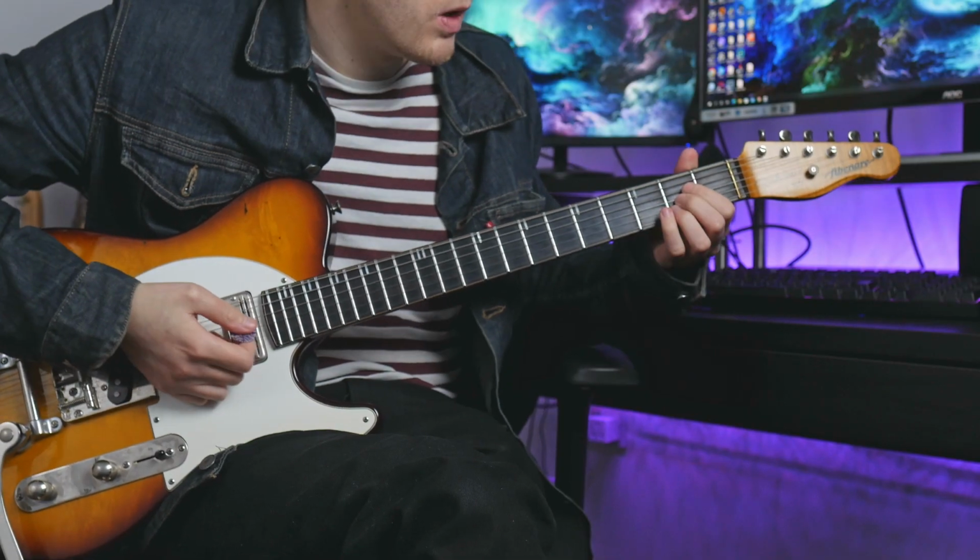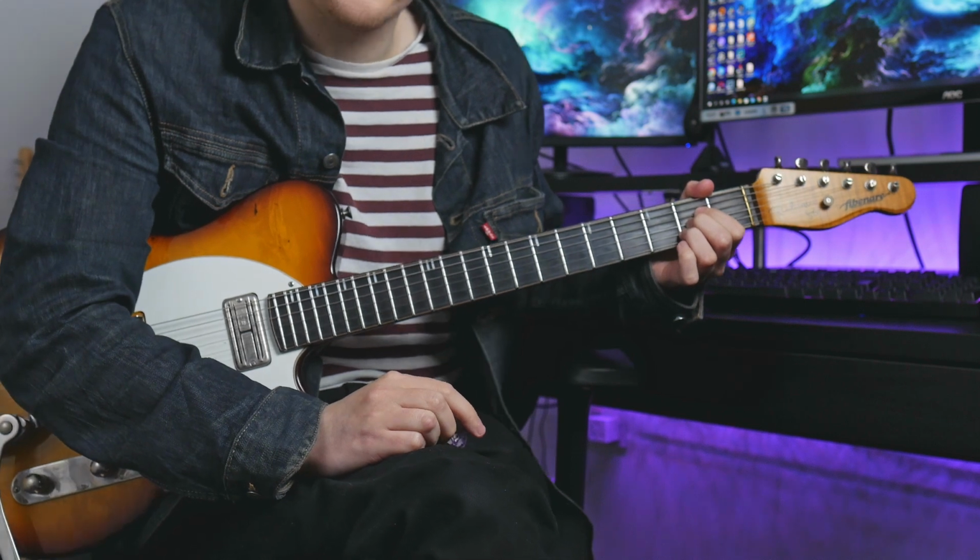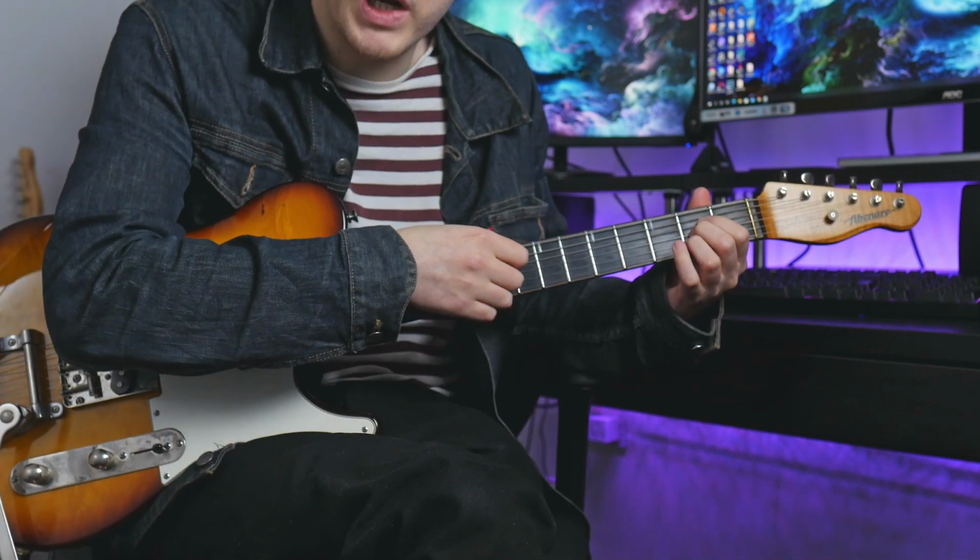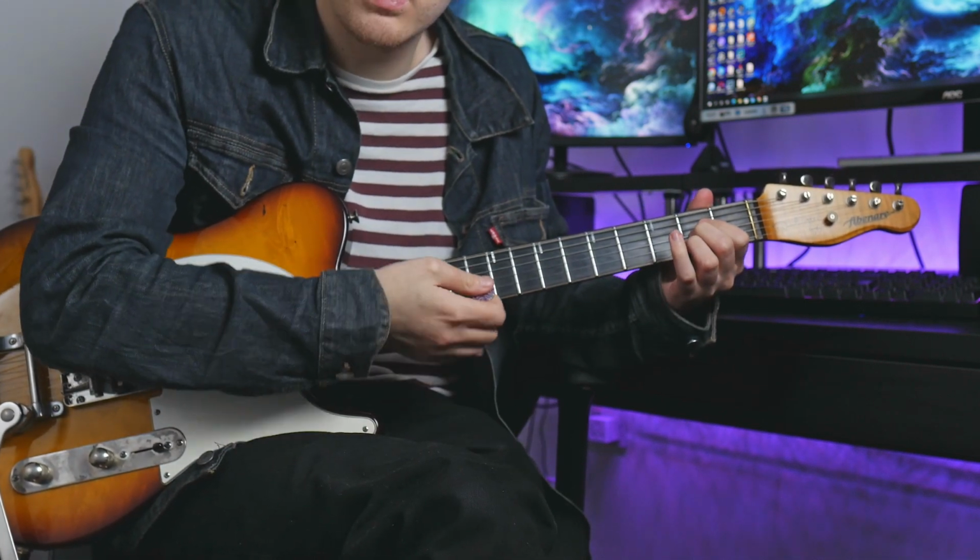Like that. Now, the A rooted A shape. So an A major chord, which we would normally use three fingers like that. Again, two open strings, the open A, the open E. When we move this up, there's a couple of ways you can do this.